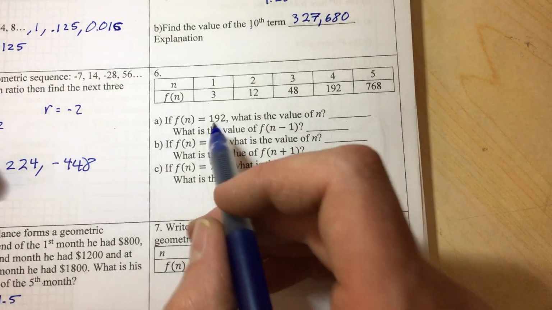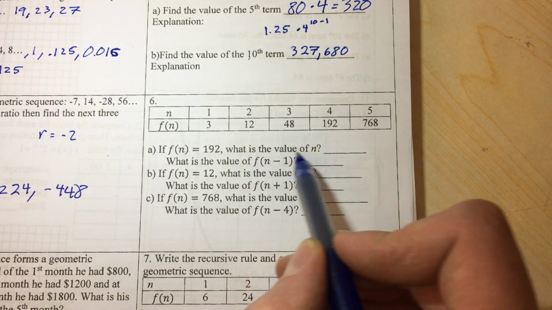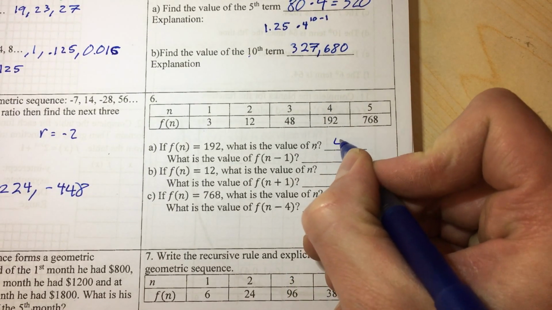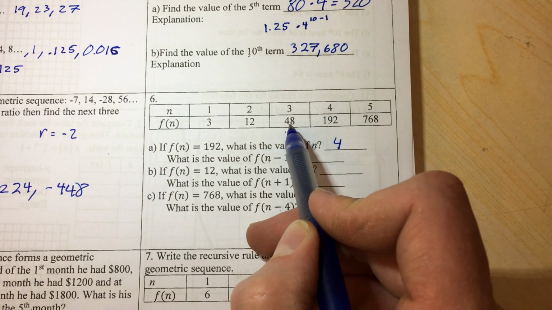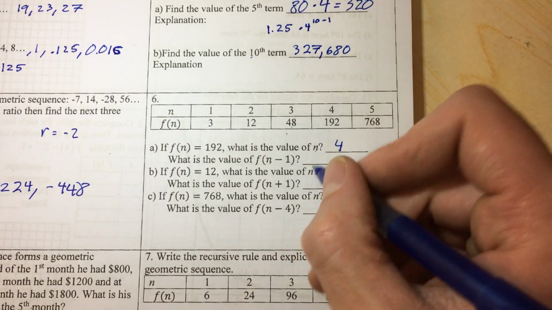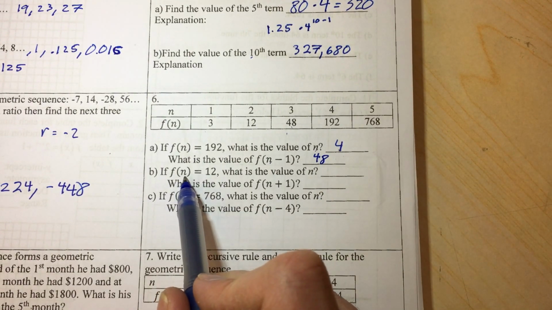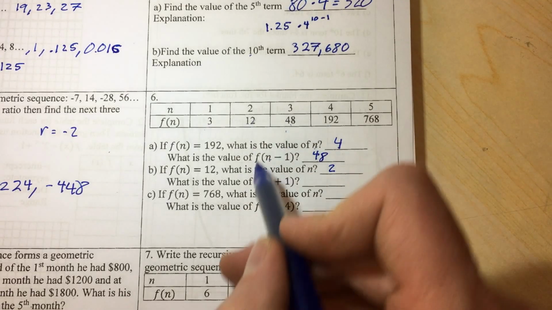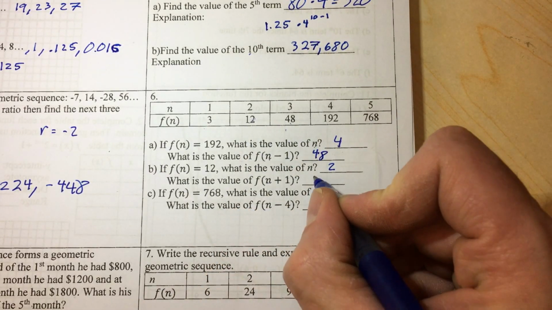All right, next one. We have f of n is 192, so we're looking for the 192. What is the value of n? Well, if f of n is 192, that makes n 4. So what is the value of f of n minus 1, which is 48? Okay, find the f of n is 12, so the value of n is 2. So now we want to go up 1, which is 48.